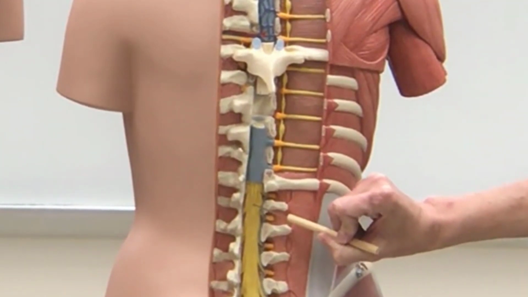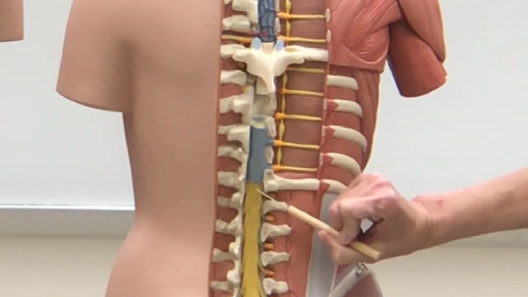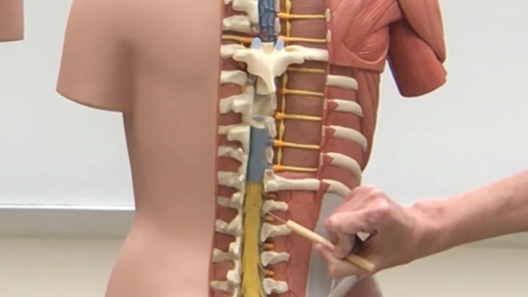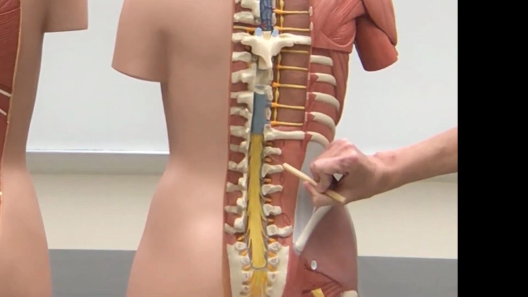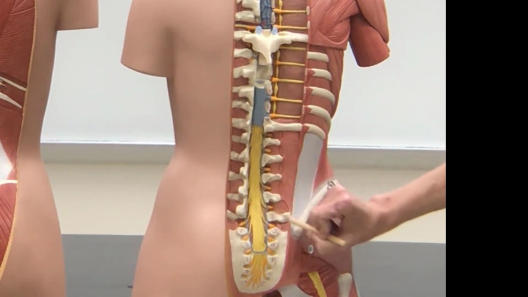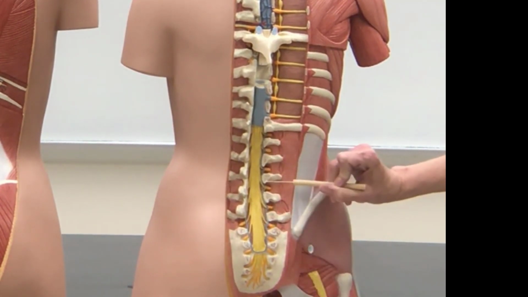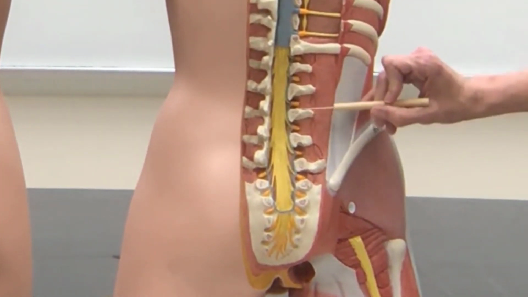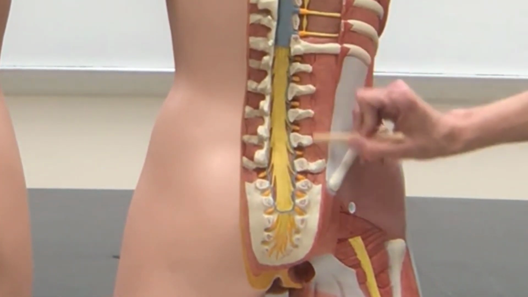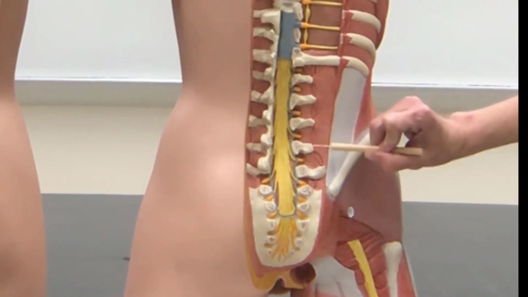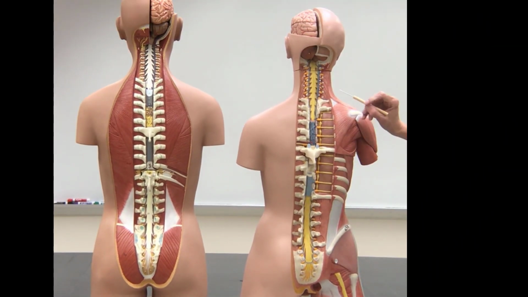And on this model, it's kind of hard to see, but again, just know it's where the point comes, and that's where it's ending. Now, past that, all these fraying of nerve roots is called the cauda equina. Equina meaning equestrian, horses, looks kind of like a horse tail. Okay, now let's do some spinal nerves.